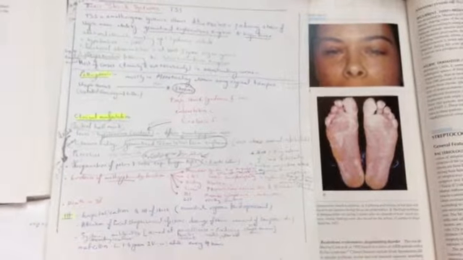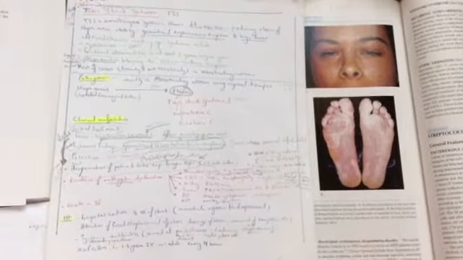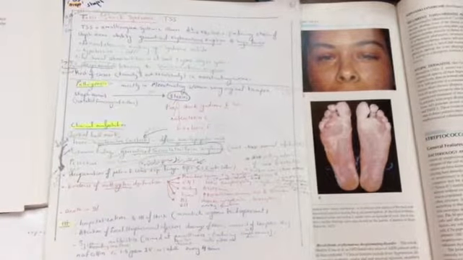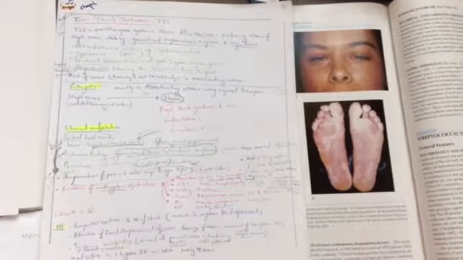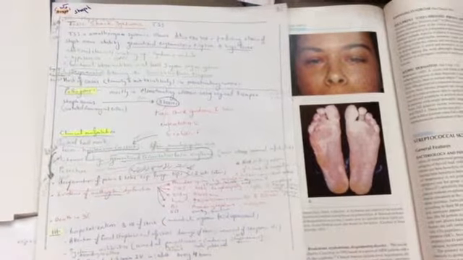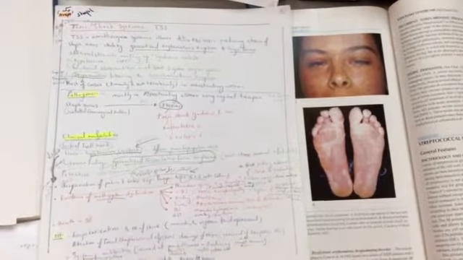There are 3 toxins: toxic shock syndrome toxin 1, the enterotoxin, and the exotoxin F. So it is mostly in menstruating women using vaginal tampons.